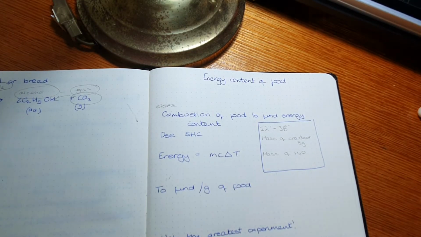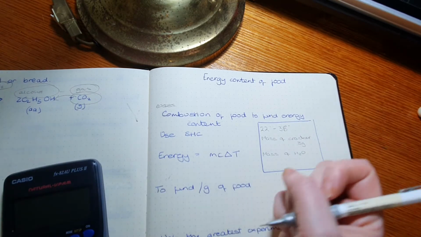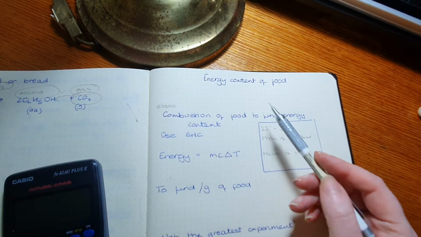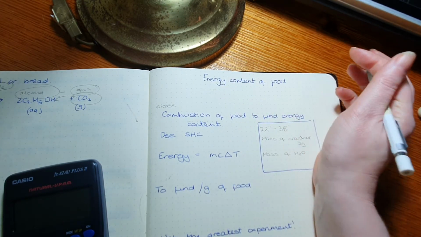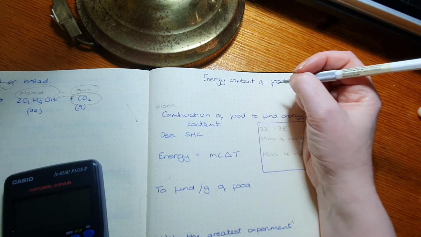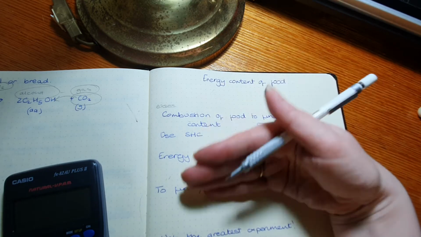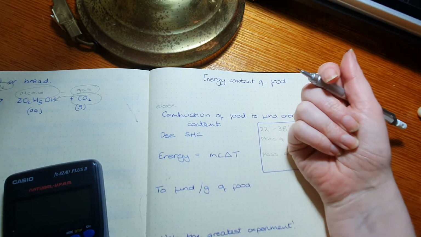Right, so I've just burned that cracker. I've stunk up my room with the smell of burning cracker. But it's a really good intro to this. So, we're looking at the energy content of food. There's all kinds of weird and wonderful ways they've done this, but really, we're going to just be looking at the energy that's given off when we combust them or react them.